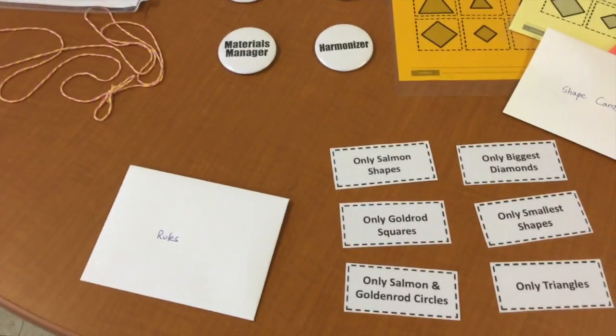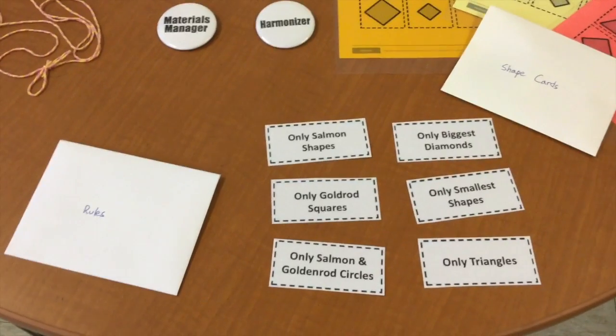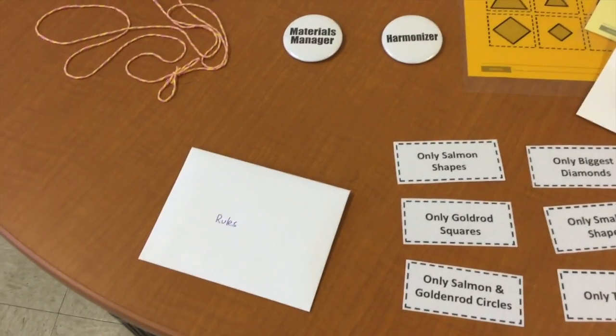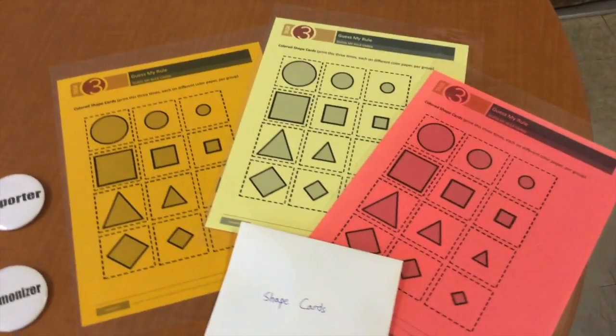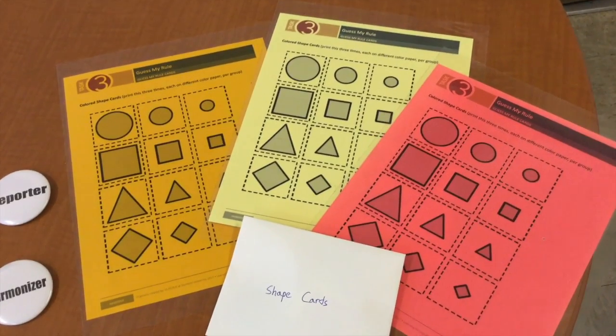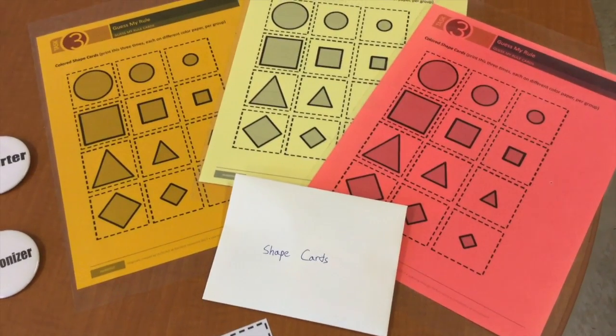There's also rules. The rules are on a sheet of paper which have been cut out here and laminated and placed inside the rule envelope. Next, you will need to have cutouts of all of the different colors and shapes. These will be then placed in the shape cards envelope.